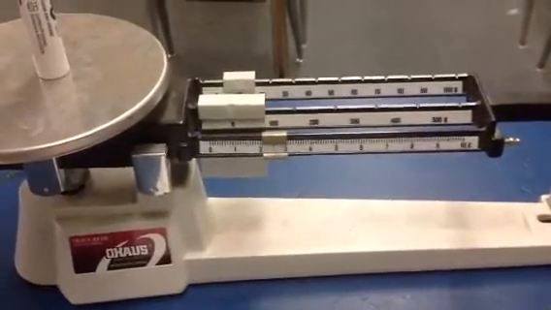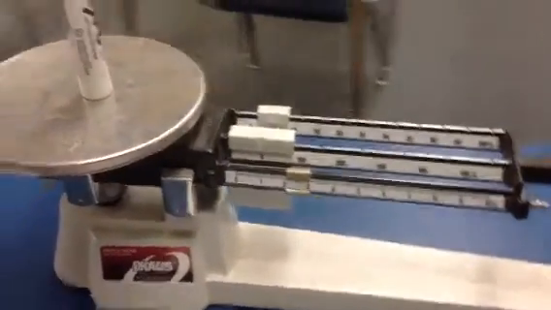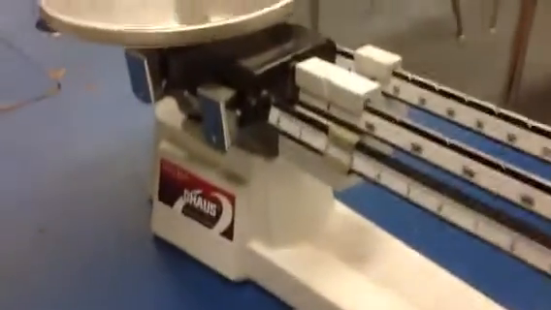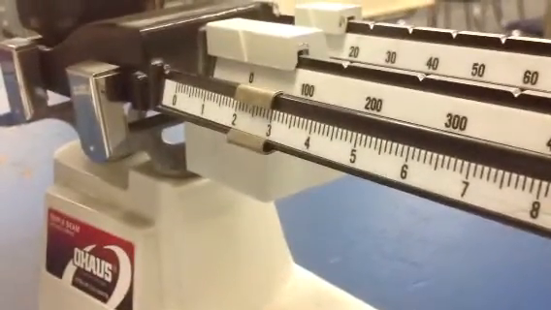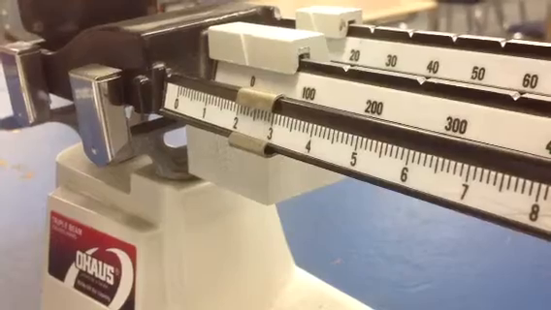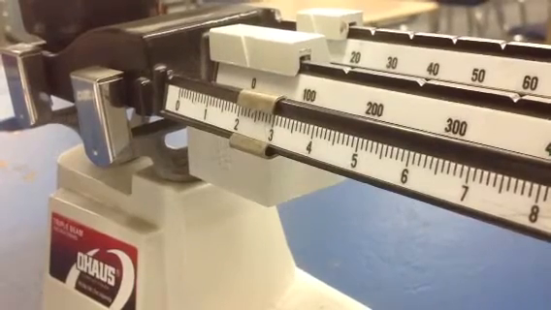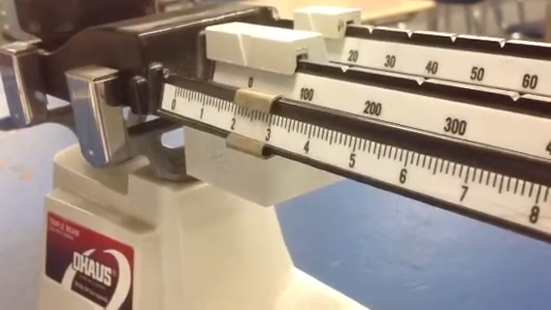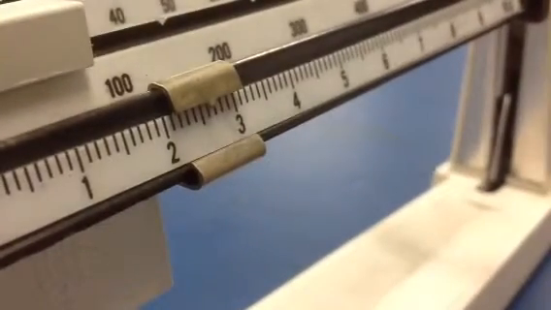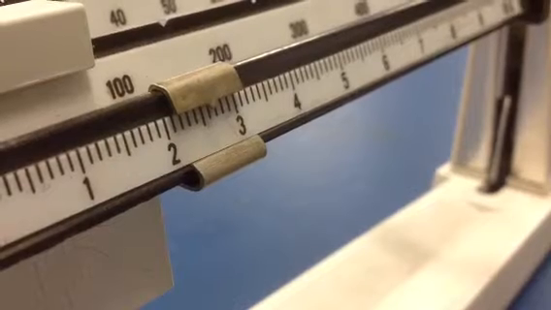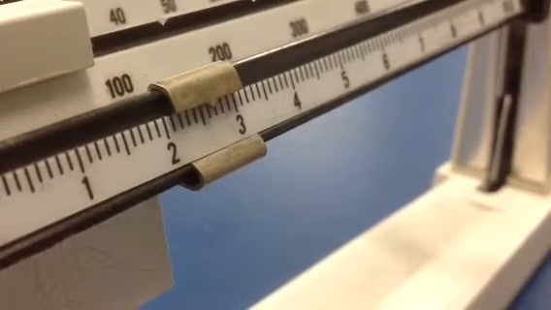But let's just say I'm sitting at the lab bench and I don't really feel like being in the front, so I'm just kind of over here. If I look at this device from over here and try to take a reading, I'm going to zoom in here. This looks to me like the answer is about 2.41 grams. Now, if I were on the other side and I looked at it, I'd say, no, you know what? That looks a little bit more like maybe 2.66 grams. And neither one of us is correct.